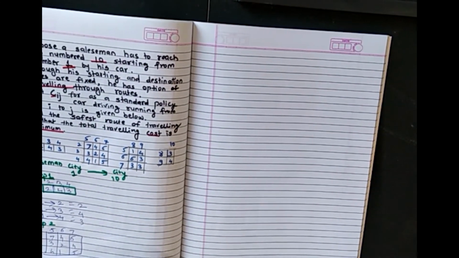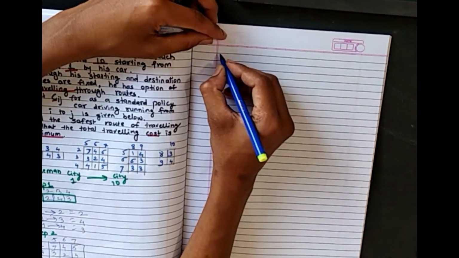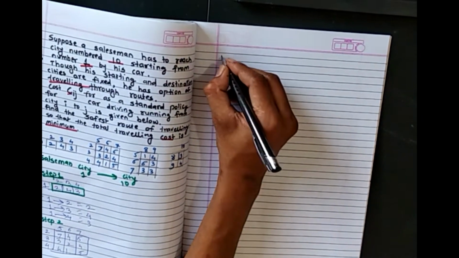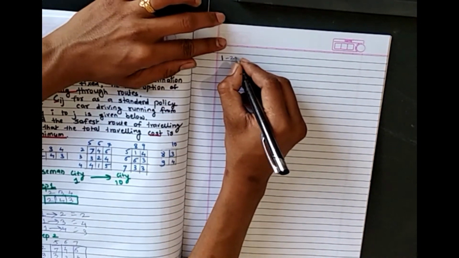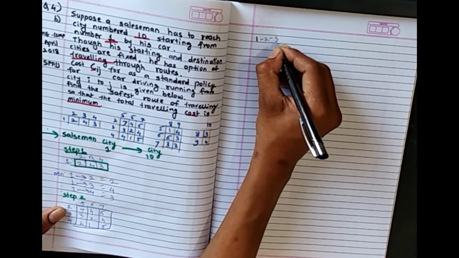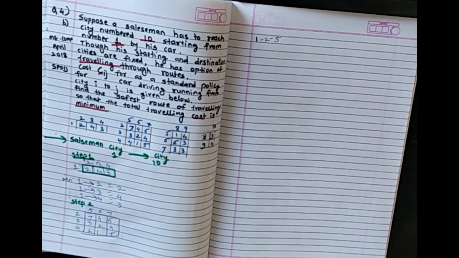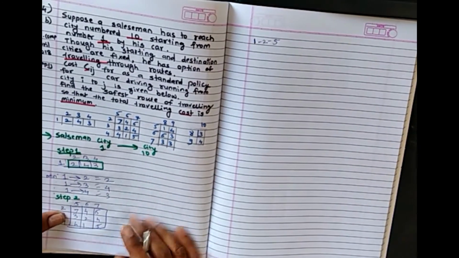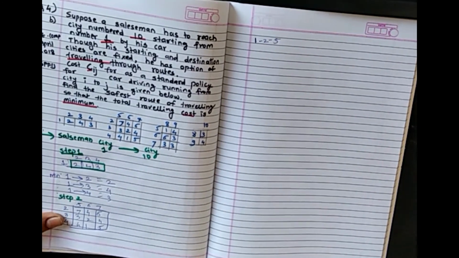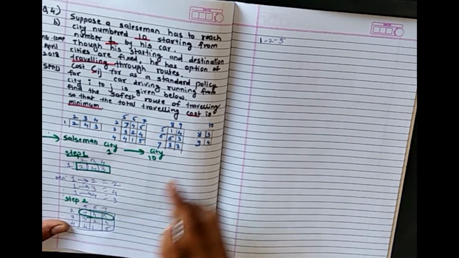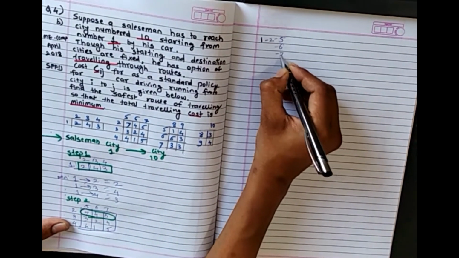For city 2, as we have started with 1, we have 3 options, so we will write 1 to 2 and 2 to 5. From city 2 we can go to 5, 6 and 7.